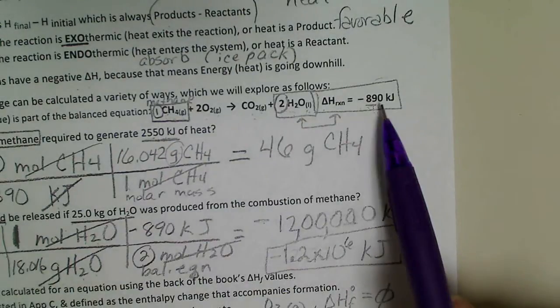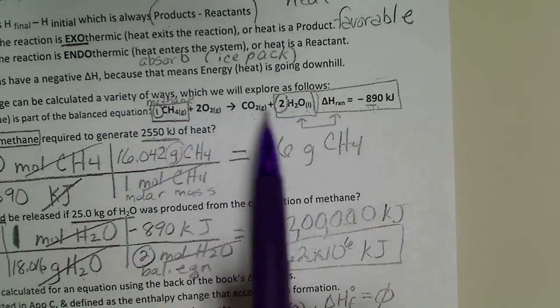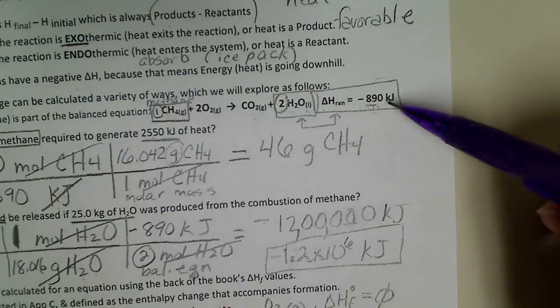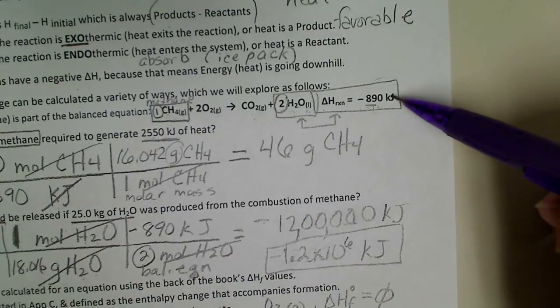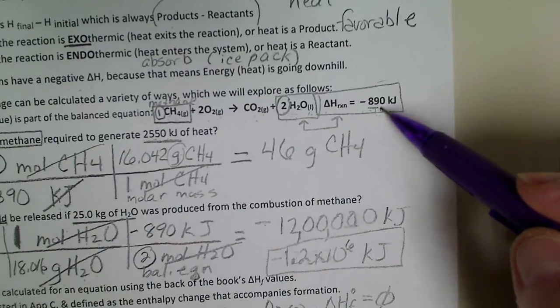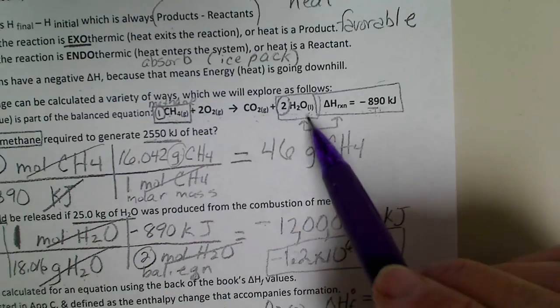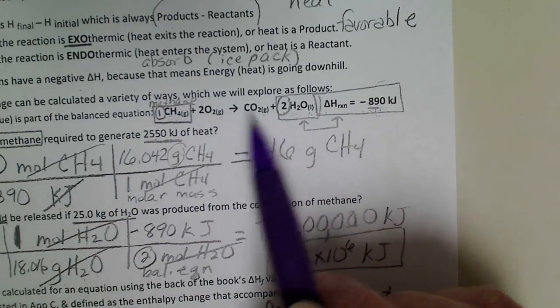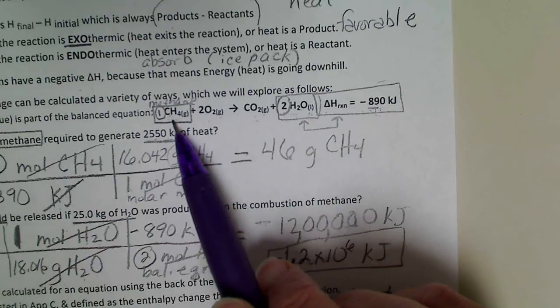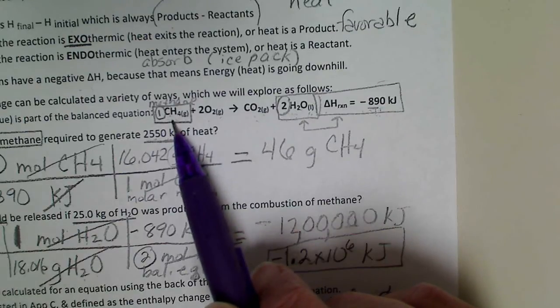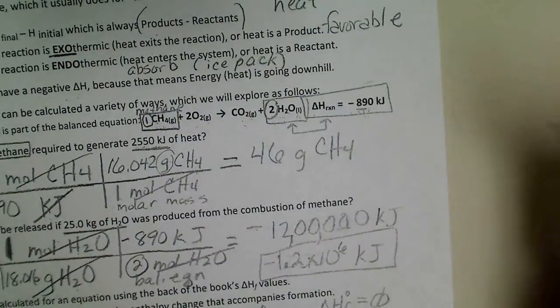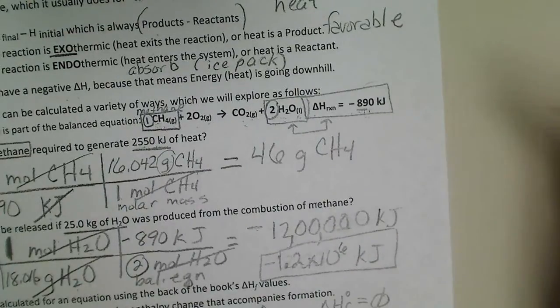So these values for heat that accompany any balanced reaction can't be made up by the teacher. We know for any chemical reaction, as long as we know the delta H values for that formula listed in the back of the book, then we can calculate that.